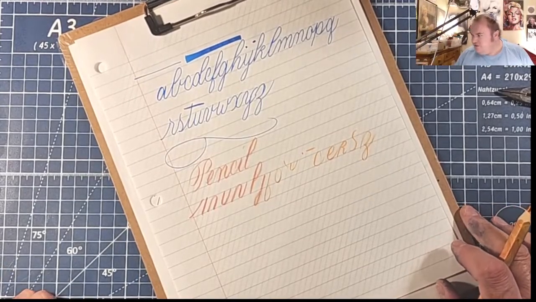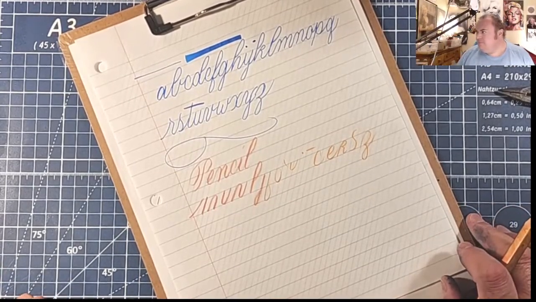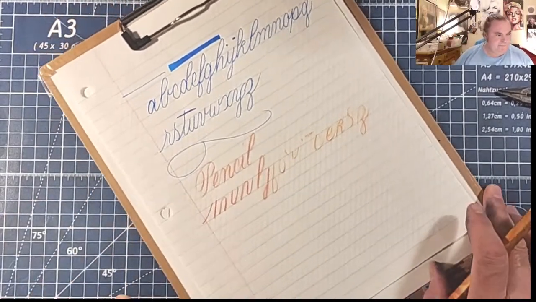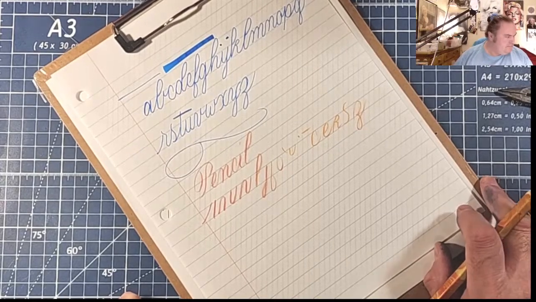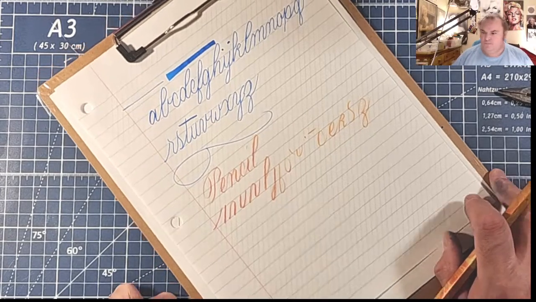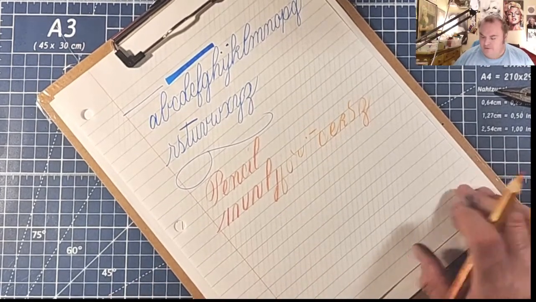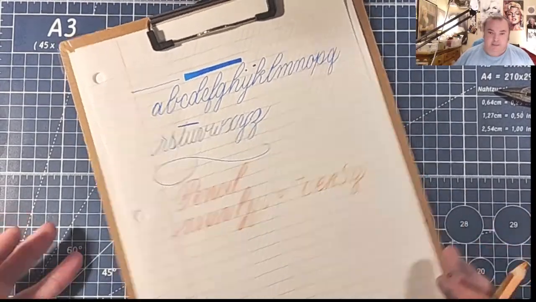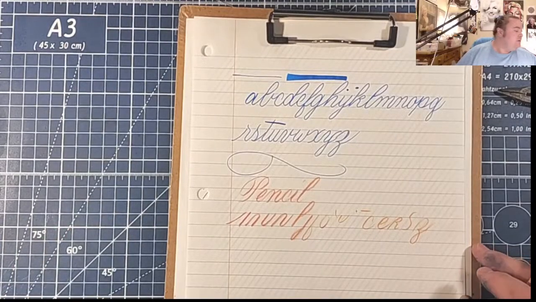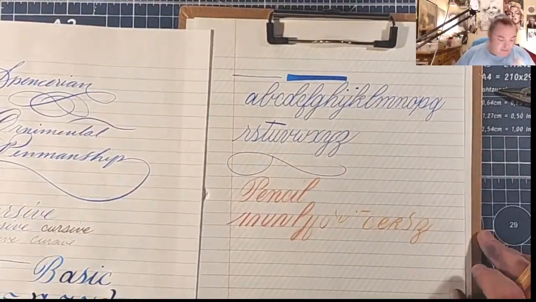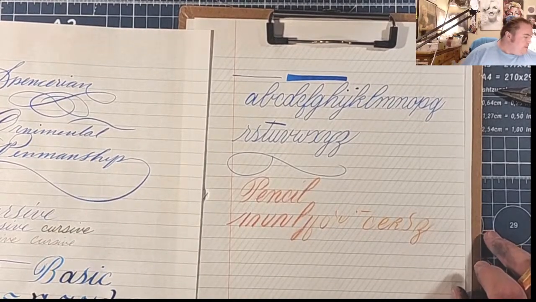Trying to think, do I have any other tools? I don't think I have any other tools to show you. So this is just a small example of all of the different tools that you can use to do calligraphy with.